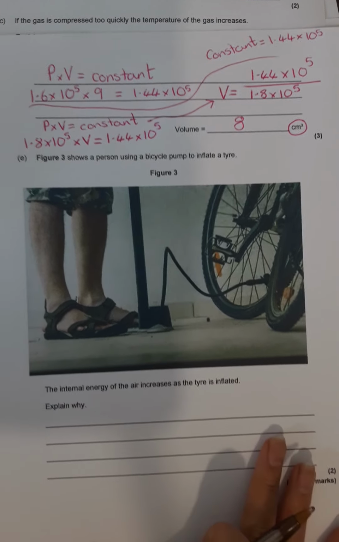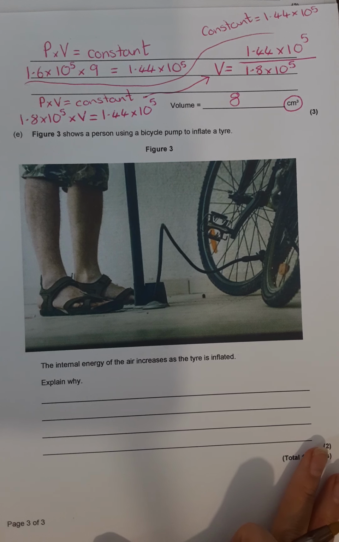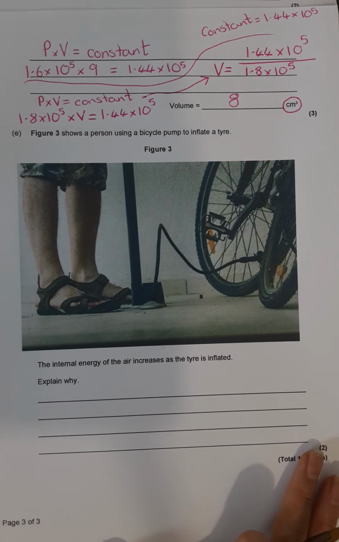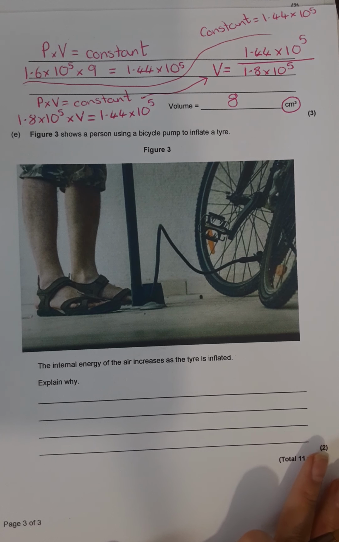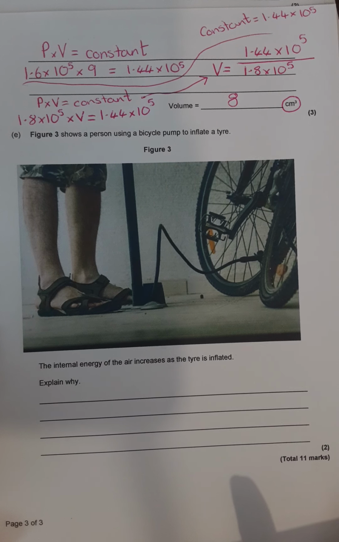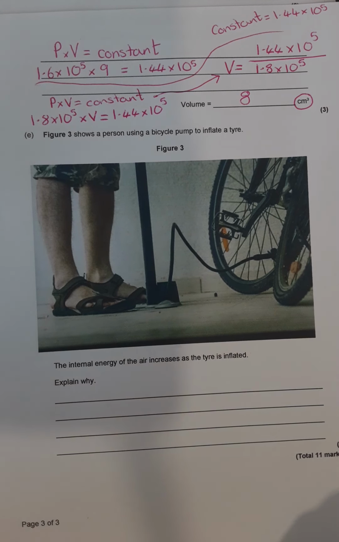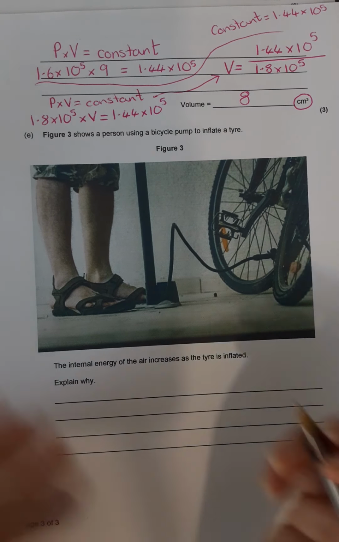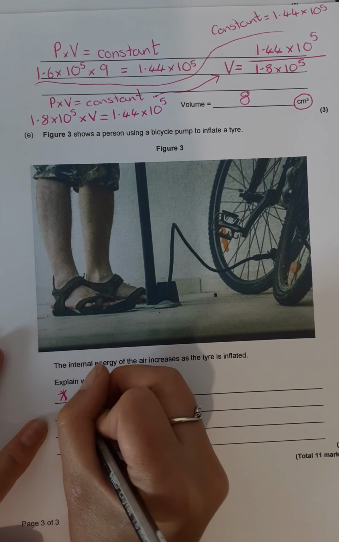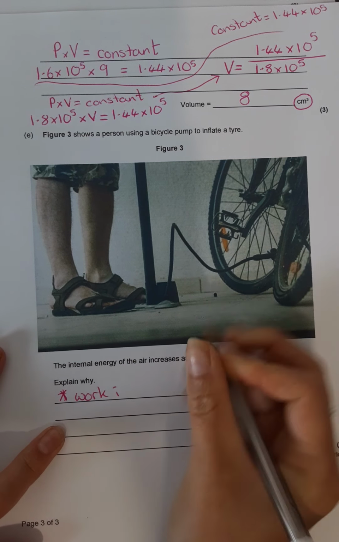For the last part of the question, we've got a person using a bicycle pump to inflate a tyre. It says the internal energy of the air increases as the tyre is inflated. Explain why. Right, so if you've got anything with a bicycle pump or any kind of pump inflating something and it's telling you that the internal energy is increasing, it's because work is being done on the air in the tyre or the gas. Okay, so our first point is going to be work is being done or energy is being transferred.